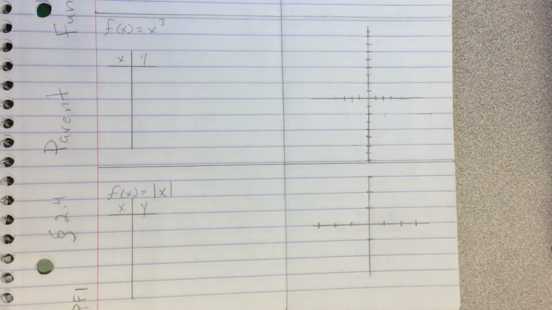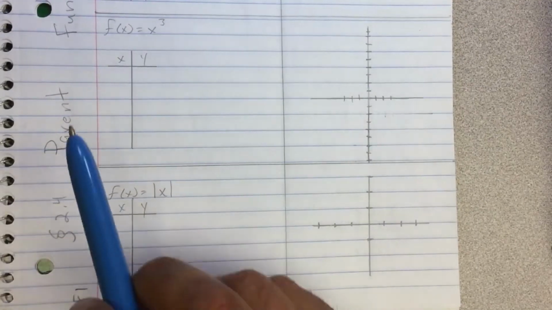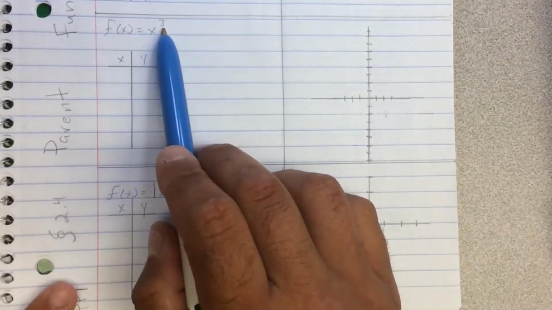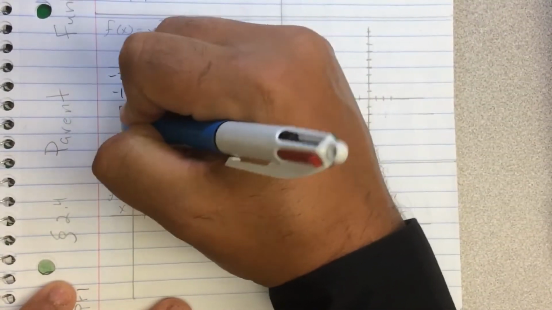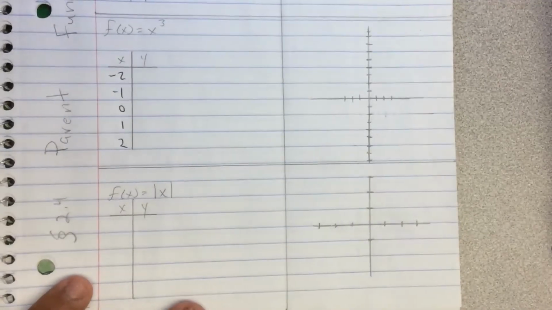This is part 2 of pre-foldable number 1. And for this one, we're going to do our f of x is equal to x cubed. And once again, we're going to go ahead and plug in our -2, -1, 0, 1, and 2. We're going to go ahead and get these going.